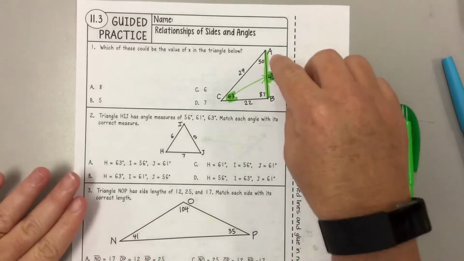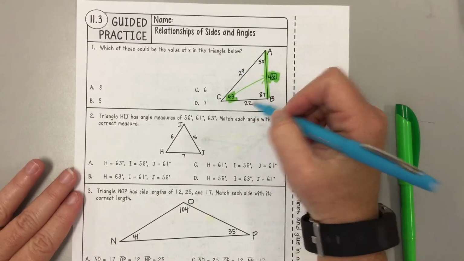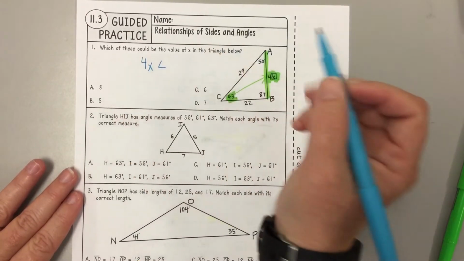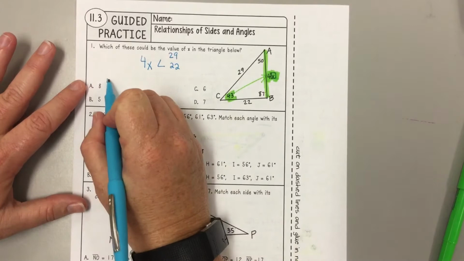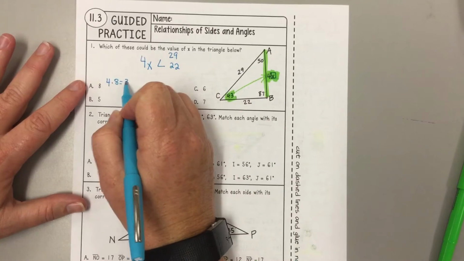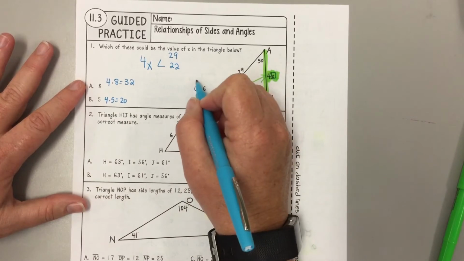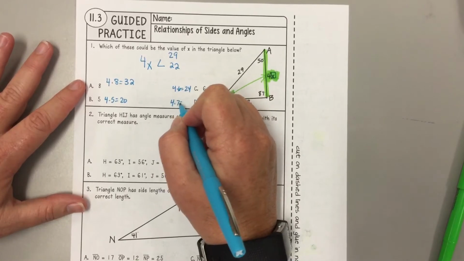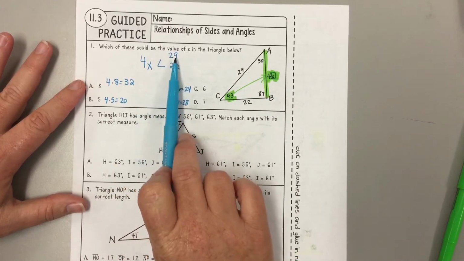So I know that this line for x has to be less than 29 and less than 22, correct? So I have 4x has to be less than 29 and 22. So if I plug an 8 in there, what do I get? What is 4 times 8? All right. What about 4 times 5? What is that? And 6 times 4? And 4 times 7? 28.